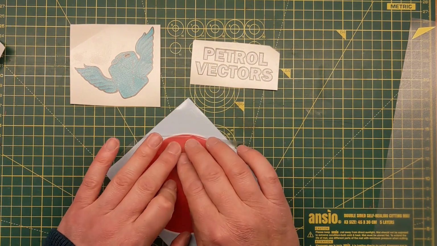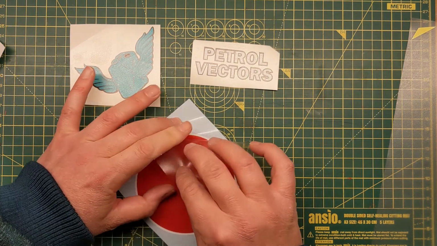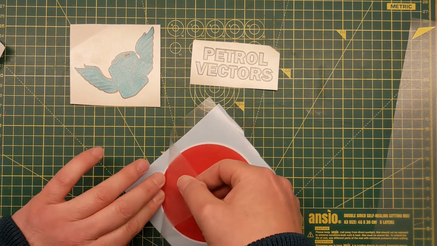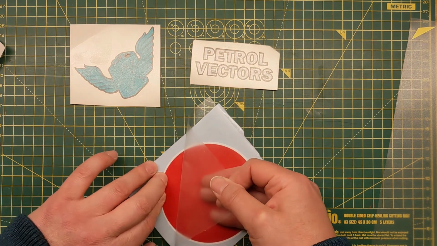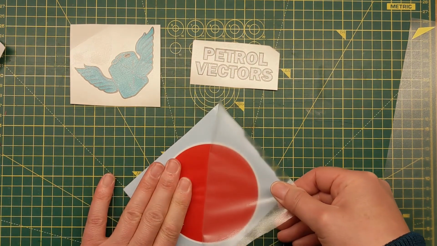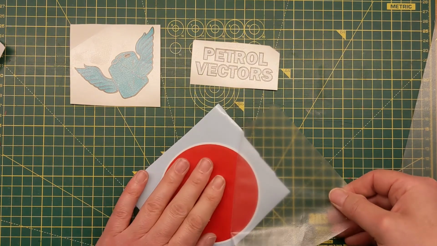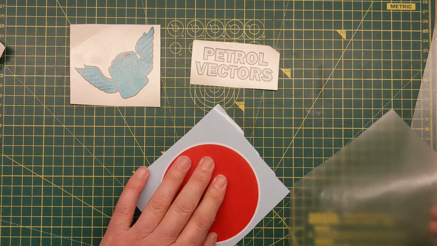So we're going to take the transfer tape off this. Leave the sticker on the backing, which is not what you're supposed to do on a normal sticker. Now I'm going to keep this.